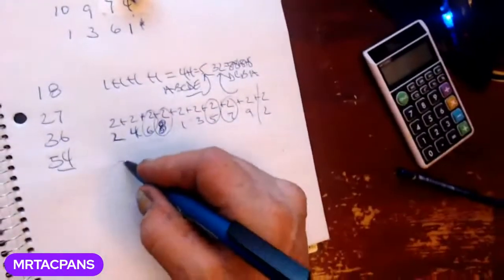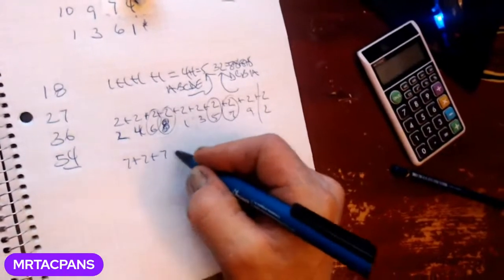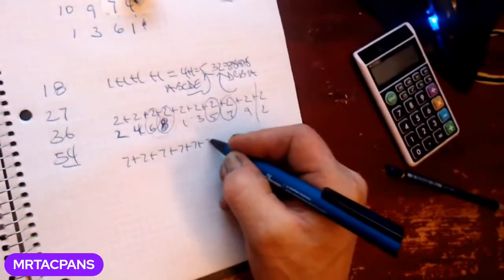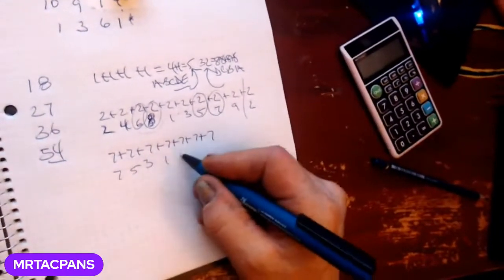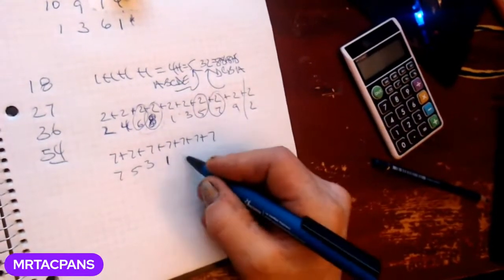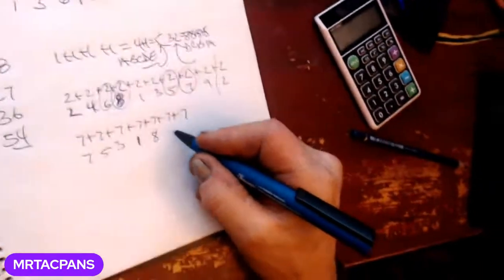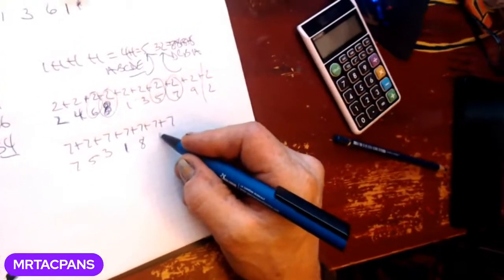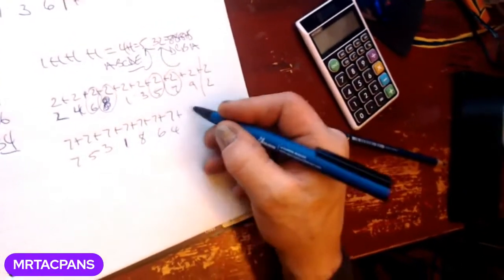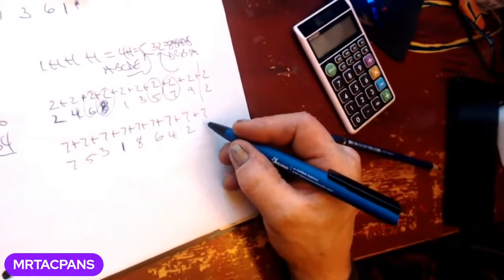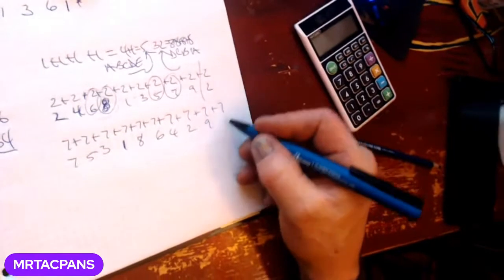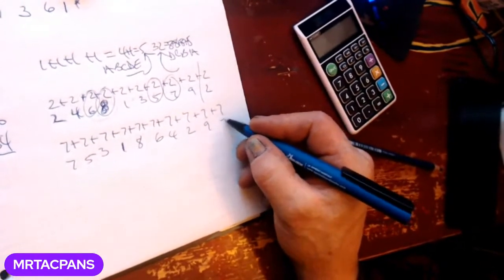Because 7 and 7 and 7 and 7 is 7, 5, 3, 1, 8, 6, 4, and 2, and 7, and 9, and 7 is 7.